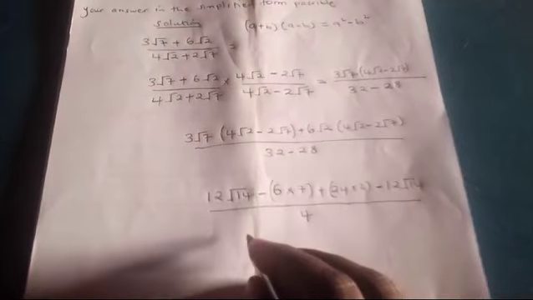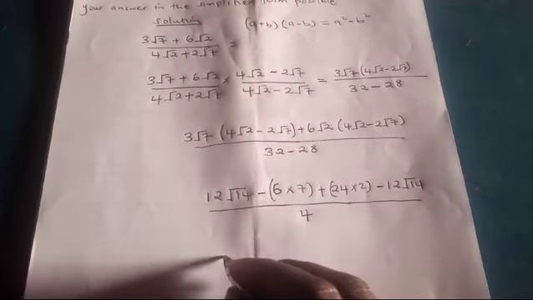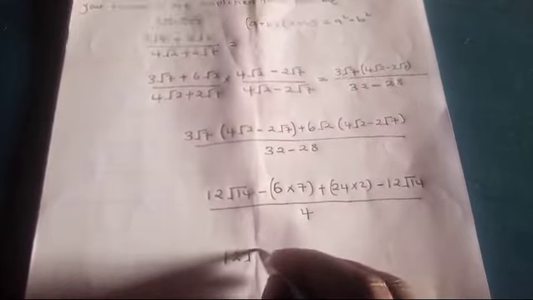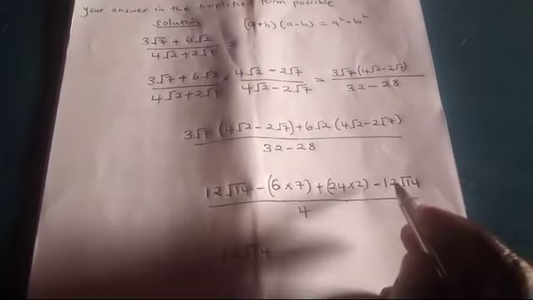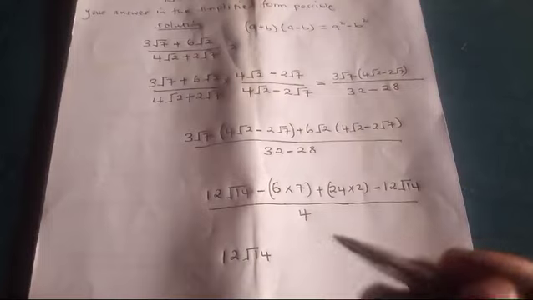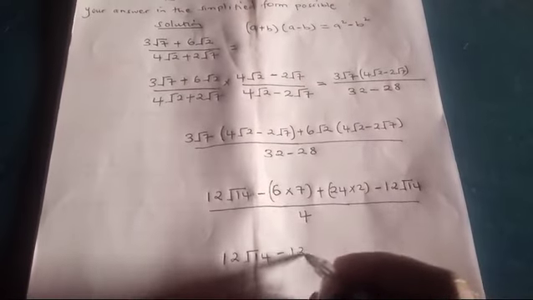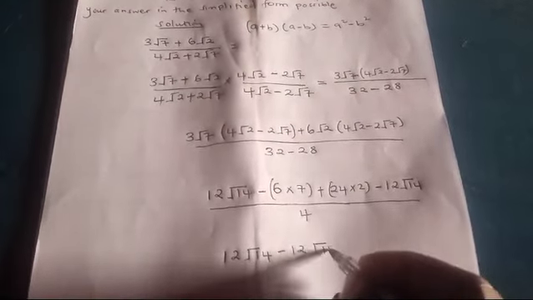Now let us organize things on the numerator part. We will have 12 root 14. We have similar elements, this one and this one are the same, so we will minus 12 root 14.